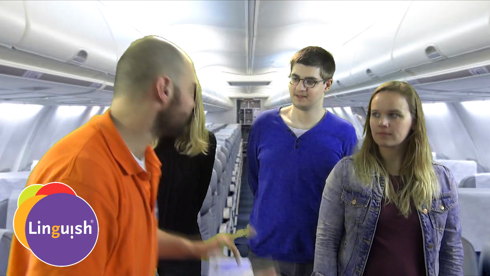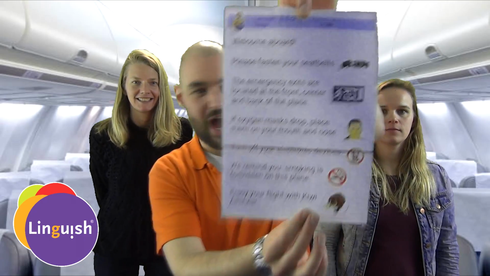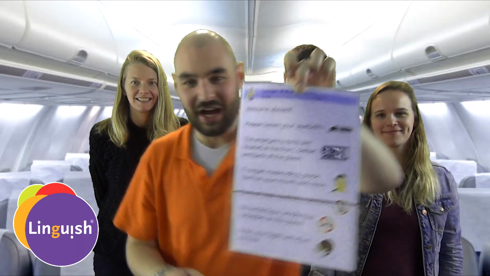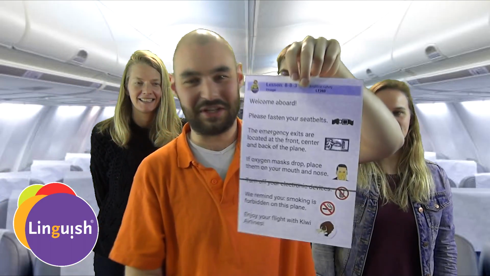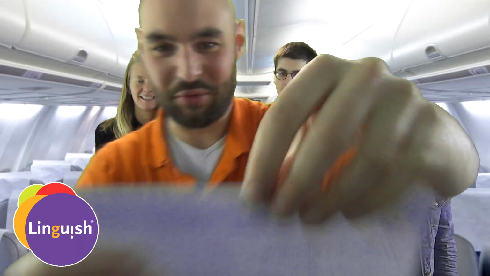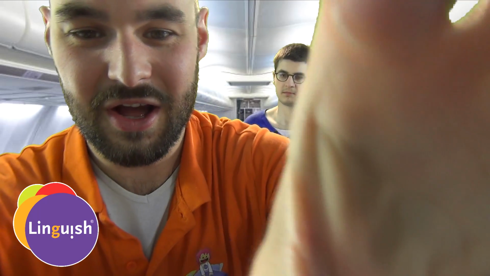Crew, we're flying to New Zealand, okay? But we have to tell the passengers what to do and what not to do in the plane, okay? So, to do this in your class, you can use our cheat sheet with a little summary of airplane safety instructions that we'll put here for now.